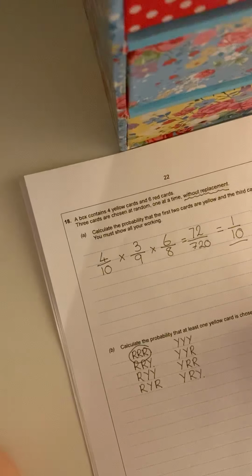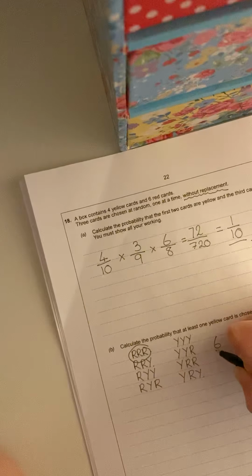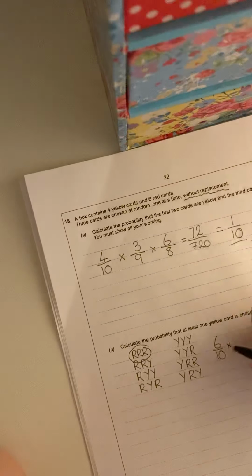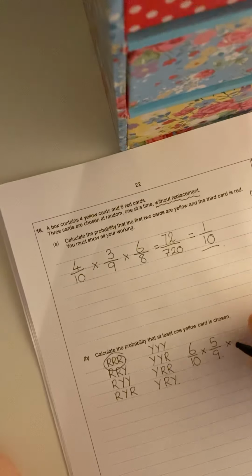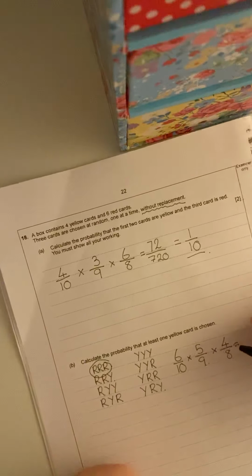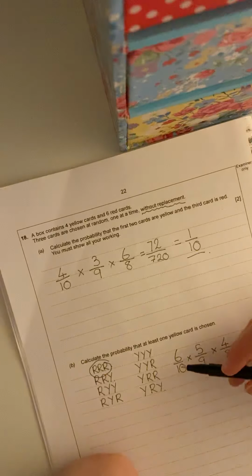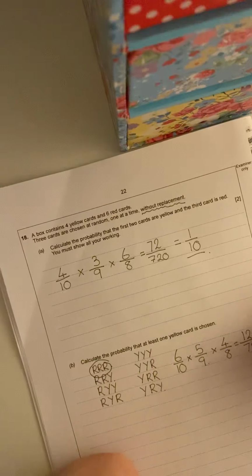So the probability of a red, a red and a red. Well, the first time that I pick out there'd be 6 red cards in there out of 10. And the second time that I pick one out, I'd only have 5 red cards left out of the 9 cards left in there. And the third card that I pick out would be 4 red cards left out of a possible 8, which is going to give me 6 times 5 is 30, times 4 is 120, and 9 times 8 is 72, times 10 is 720.